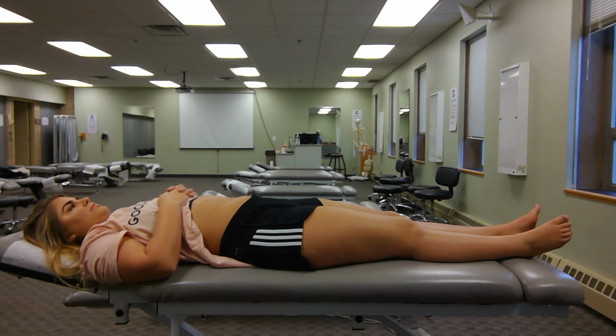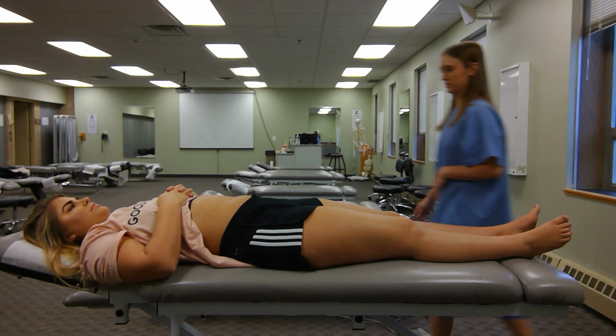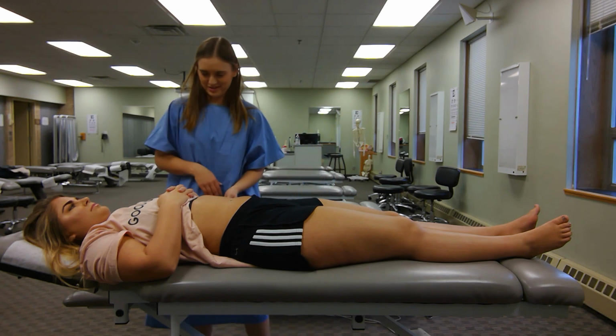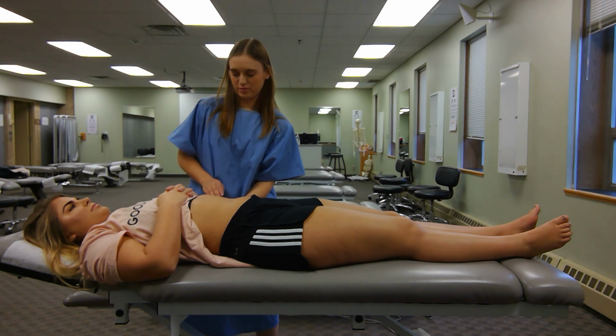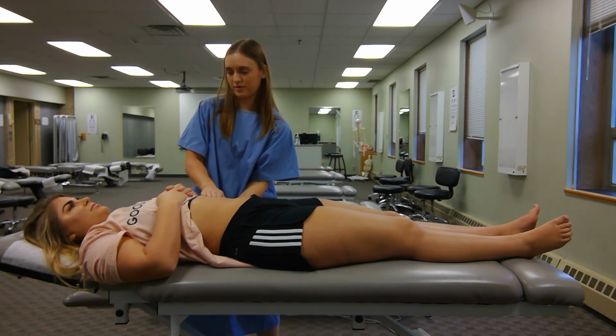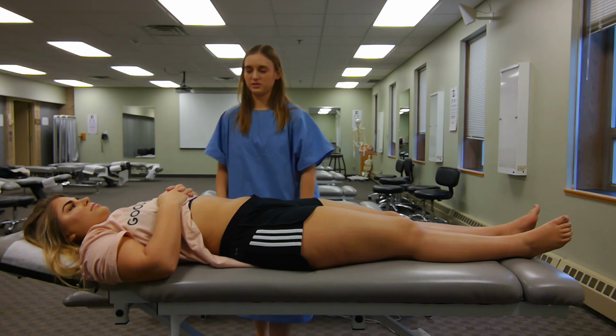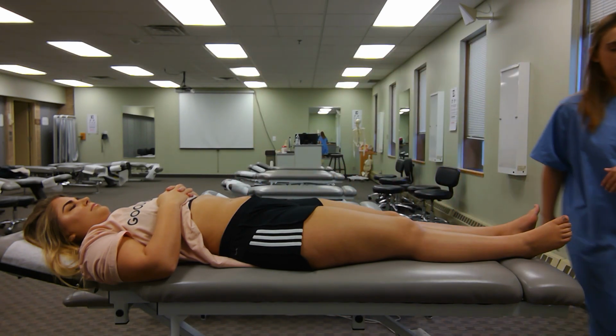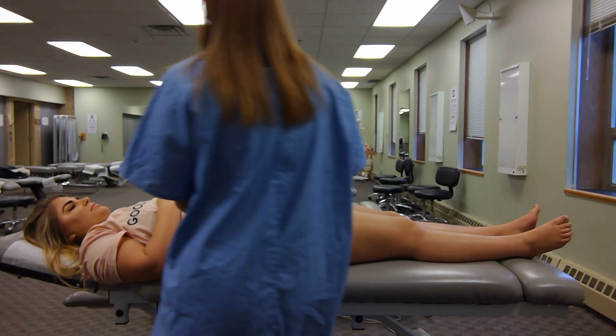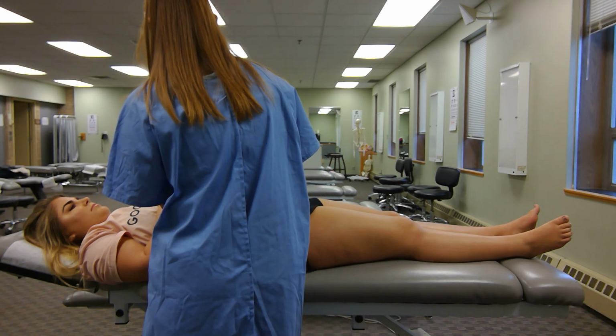Then we're going to attempt to palpate the kidneys, which is difficult. So you have to use the floating maneuver. You're going to put one hand under and one hand over, and you're going to push and try and feel for the rebound on the bottom hand. Most people, you probably won't be able to feel kidneys.